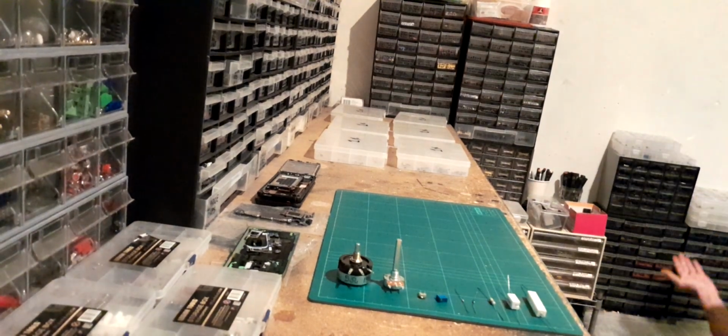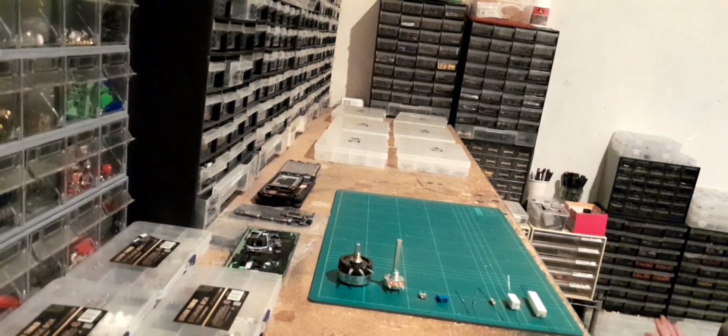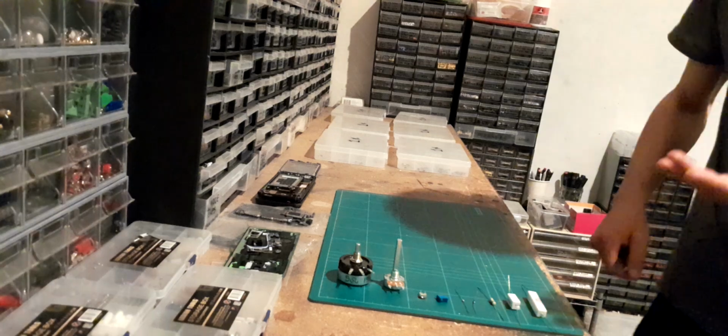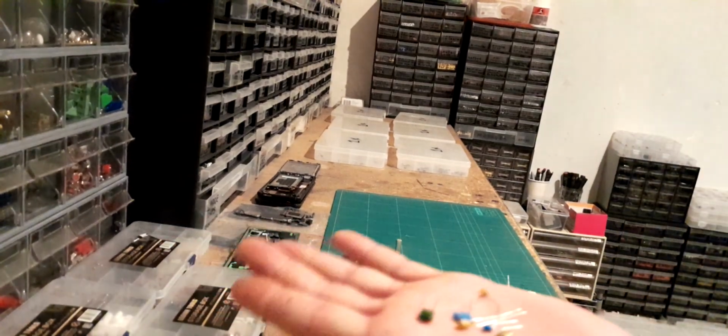I've got some special types of capacitors too. So these are some that you will see.